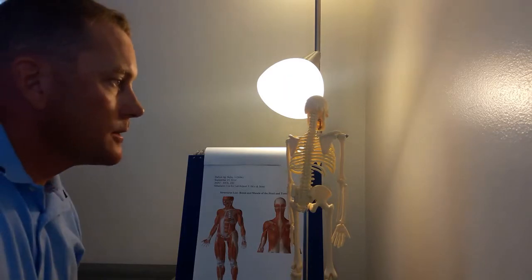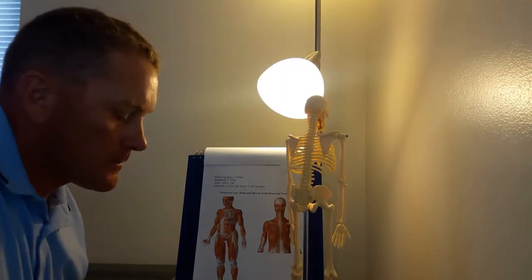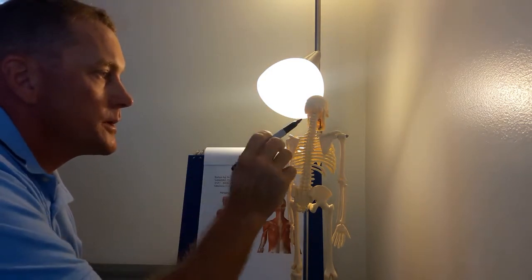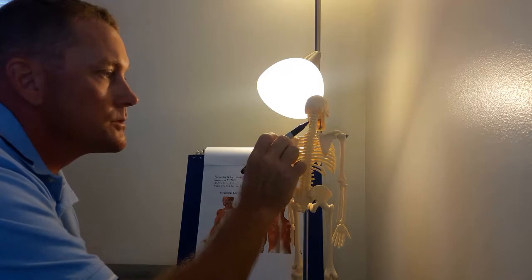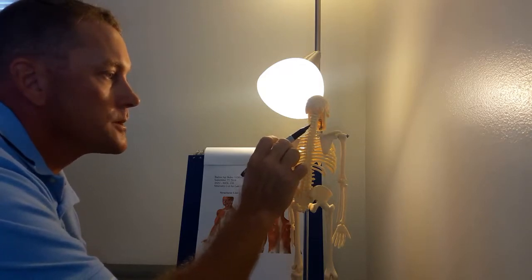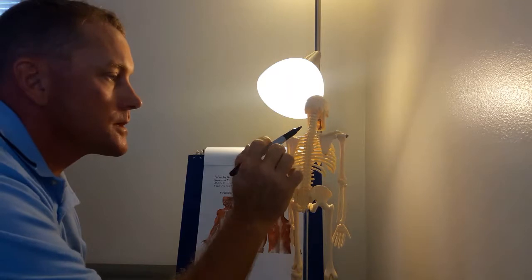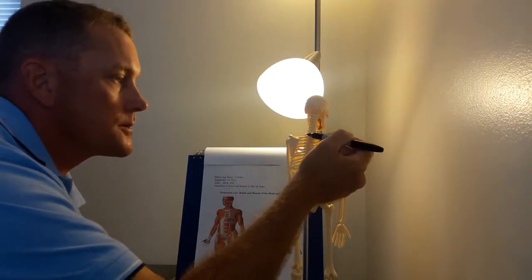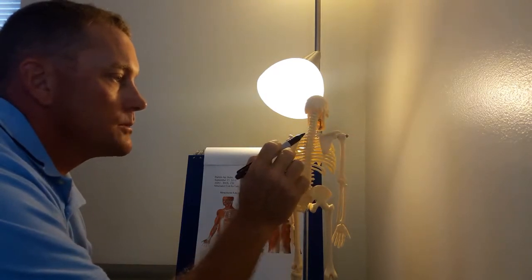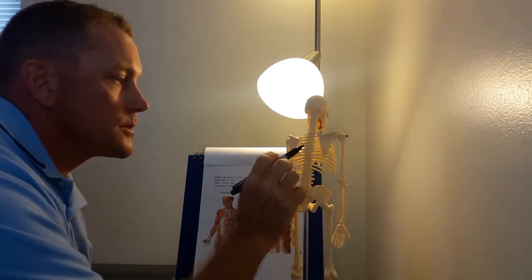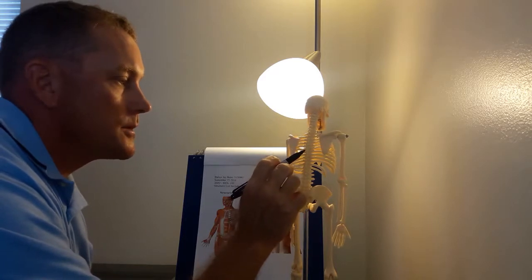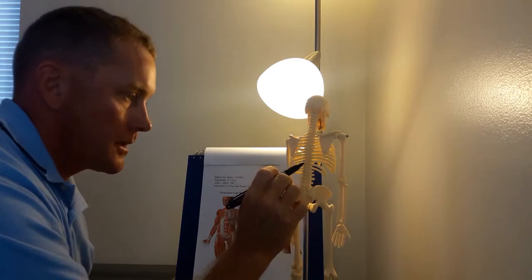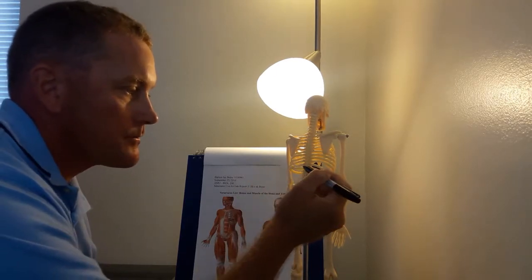If I may, I want to go over the vertebrae, the area of vertebrae, and be sure that we clearly define each and every vertebra. The cervical vertebrae here in the neck area, beginning with C1, C2, C3, C4, C5, C6, and C7. Next area is going to be our thoracic area of the chest cavity, beginning with T1, T2, T3, T4, T5, T6, T7, T8, T9, T10, T11, and T12.